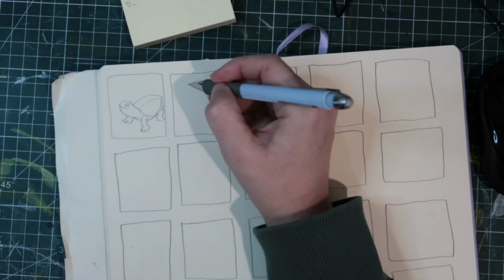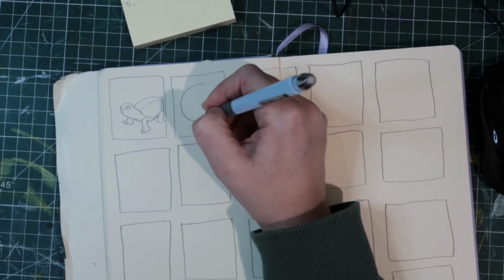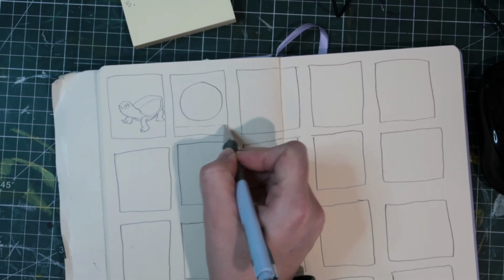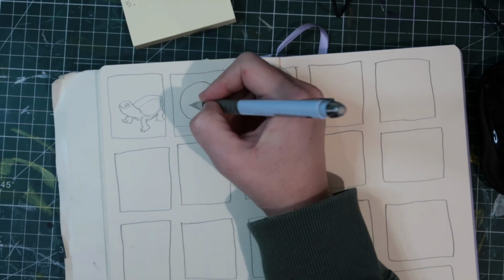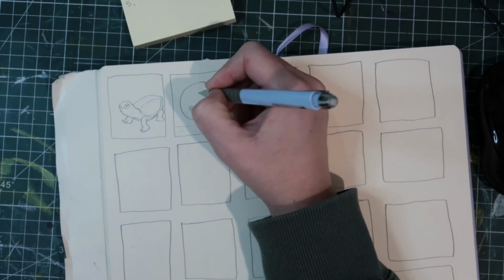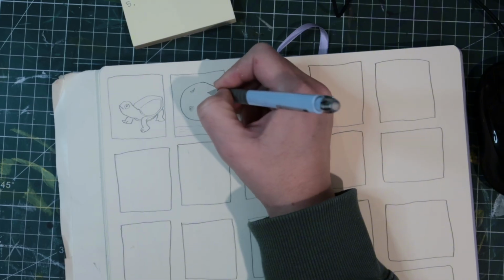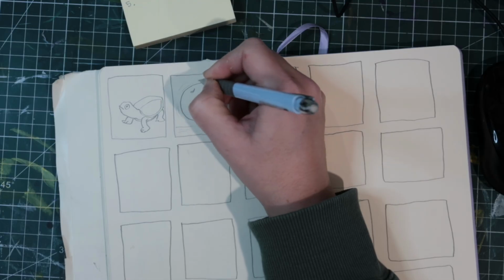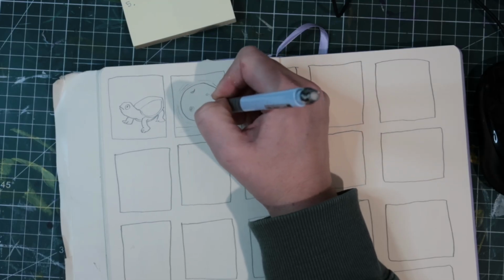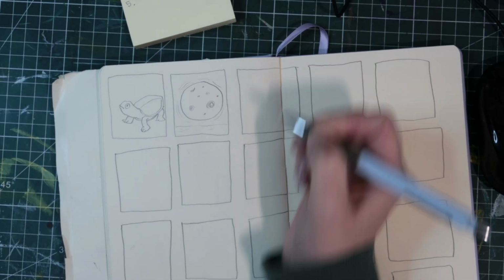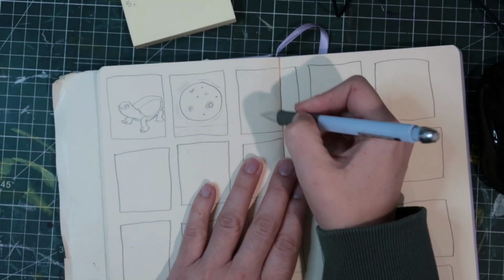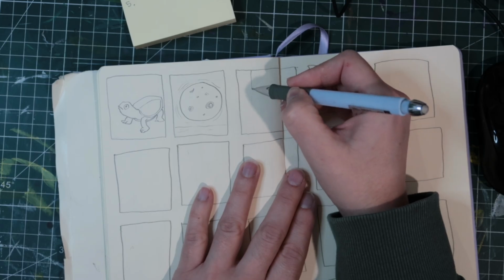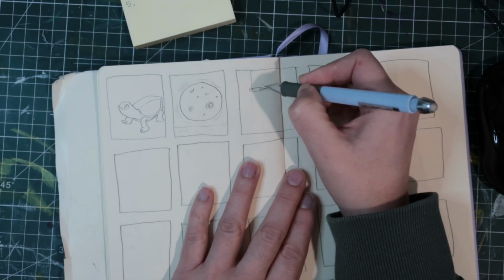I'm going to do the moon. It was a full moon. Do the sea here. I remember the sand and my feet, so I'll just draw some feet here with rolled up pants.